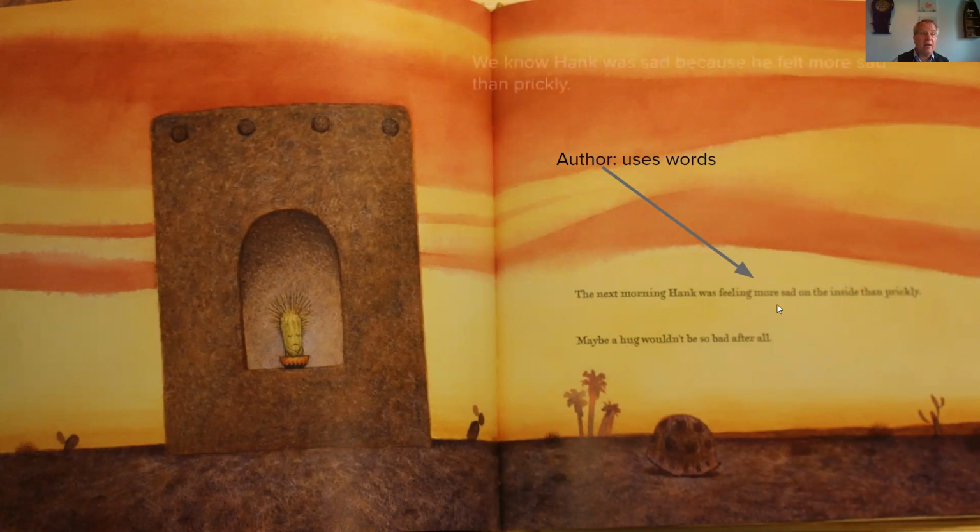We can just say, we know Hank was sad because he felt more sad than prickly. The author used those words. The author also told us why, right? Why is he feeling sad? But the author was a little more discreet about this. Maybe the author's telling us what Hank is thinking here. Maybe a hug wouldn't be so bad after all. That translates to Hank kind of wants a hug, and he's a little sad about it, right?